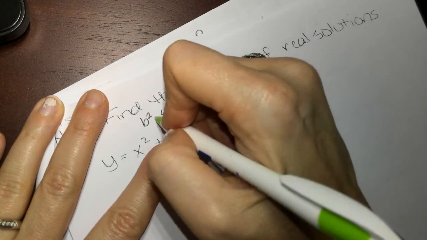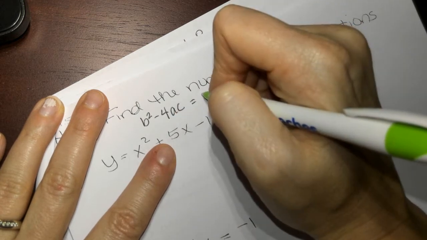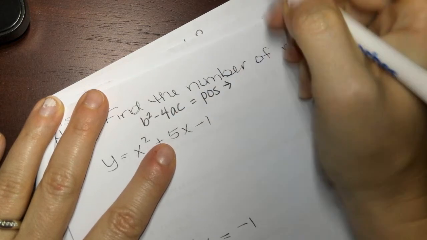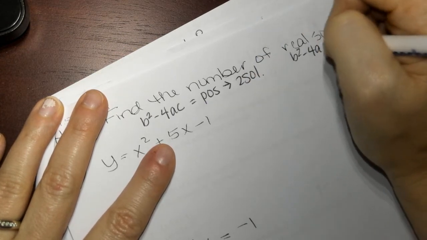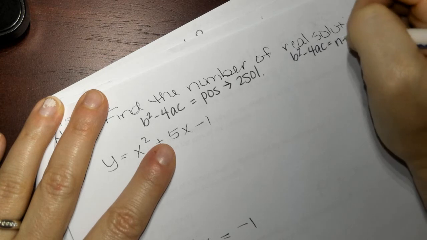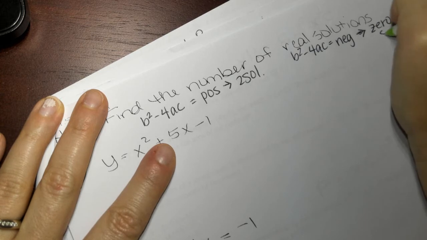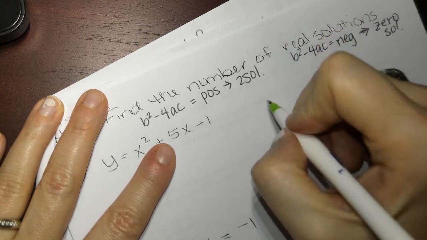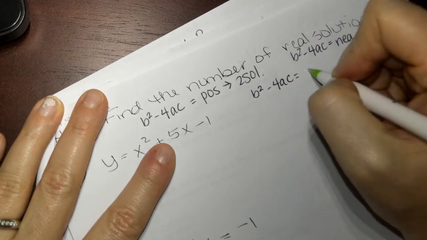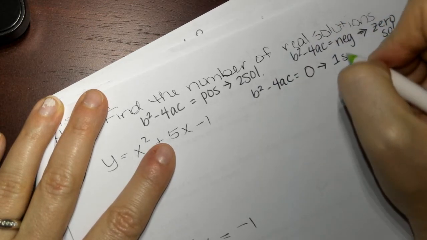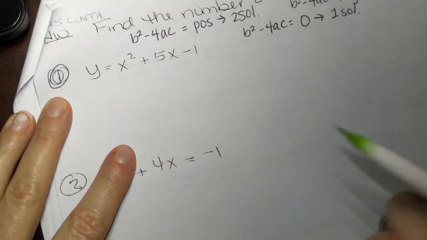If b squared minus 4ac equals a positive number, then that's 2 solutions. If b squared minus 4ac equals a negative number, that's no solutions. And if b squared minus 4ac equals 0, that's 1 solution. Alright? Okay, so let's try to tackle this one.